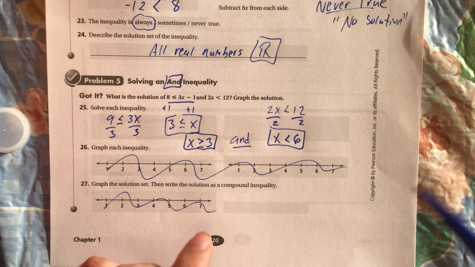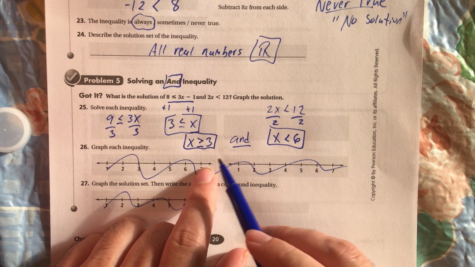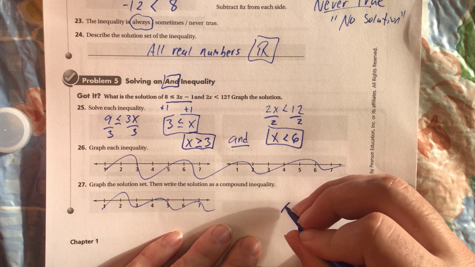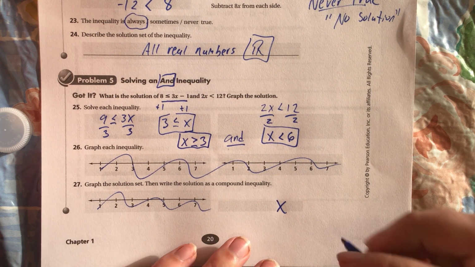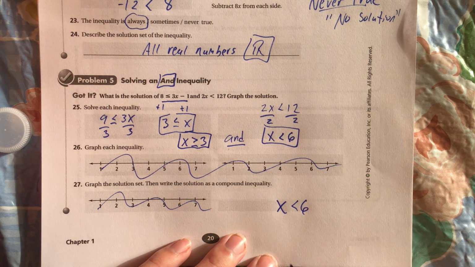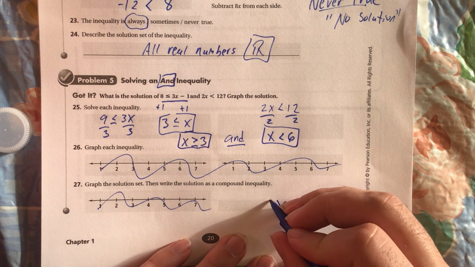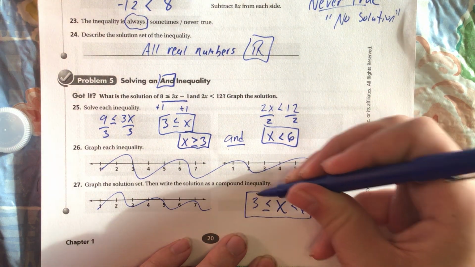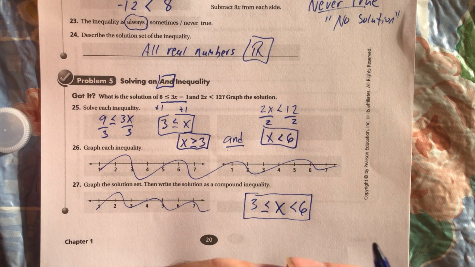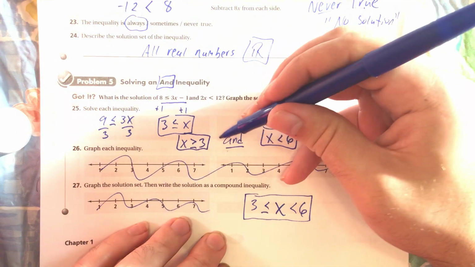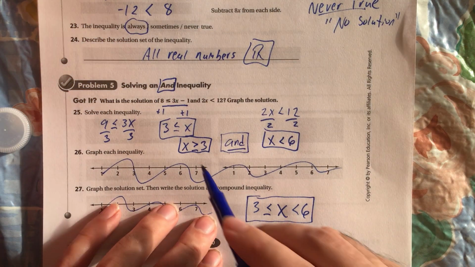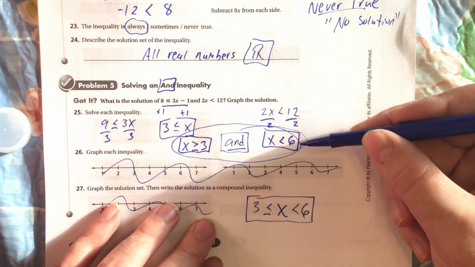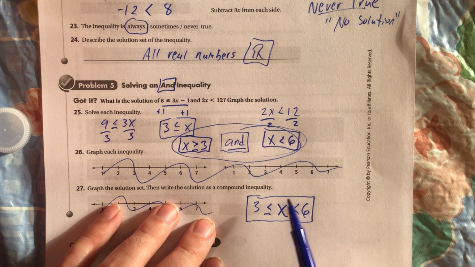So with our "and", because there are numbers in between 3 and 6, we can say our x is literally in between 3 and 6. x is less than 6, and at the same time, x is greater than or equal to 3. And this is another way that we can write "and" statements, compound, without actually using the word "and". Now, again, this is not wrong. These are the same thing, just this is kind of like shorthand.